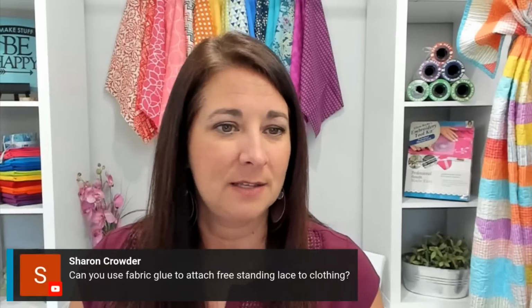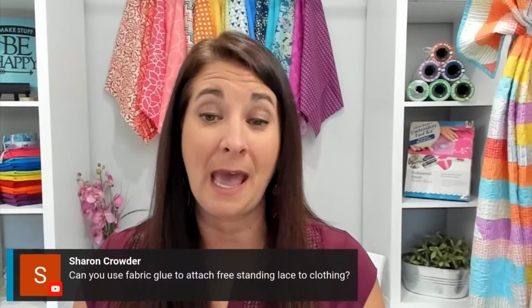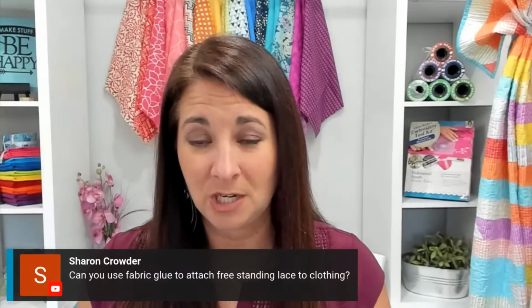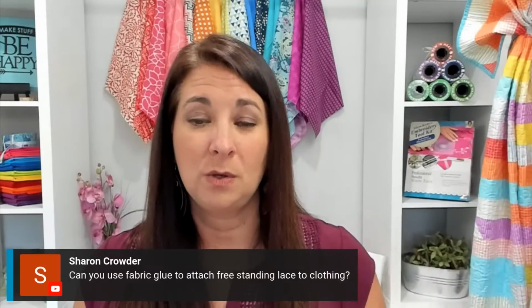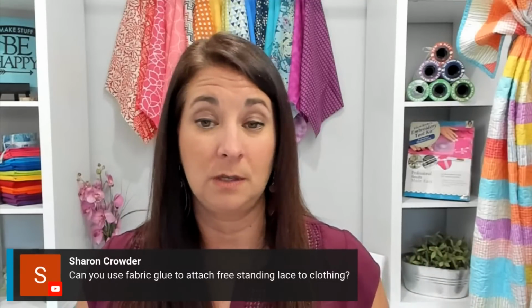And then Sharon says, can you use fabric glue to attach the freestanding lace to clothing? Absolutely. You can sew it on with your sewing machine. You can sew it by hand. You could use a fusible web. You could use fabric glue. Really, there's a variety of different things that you can use to attach it. And you can also stitch it right on the item if you want. So that's a possibility as well.